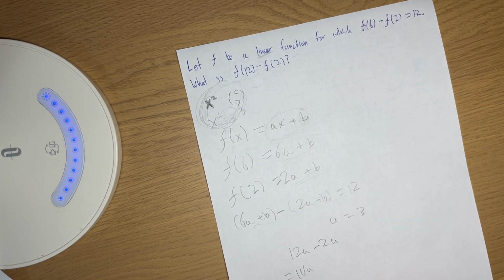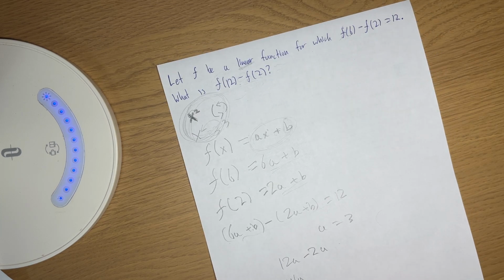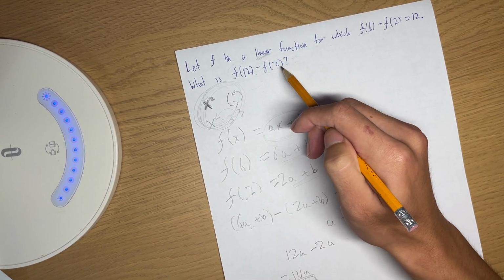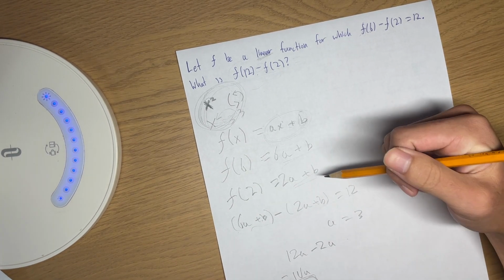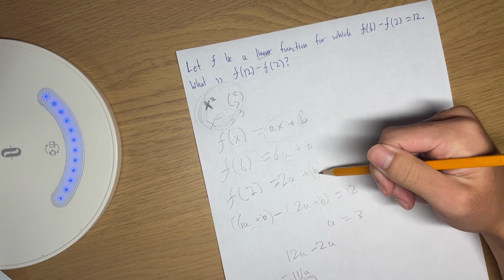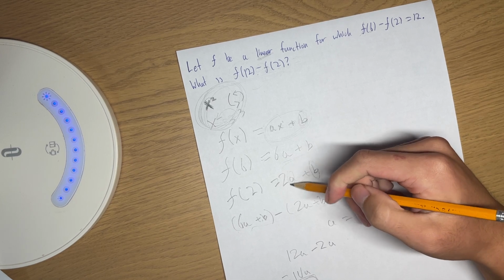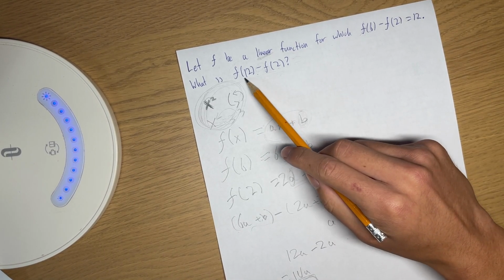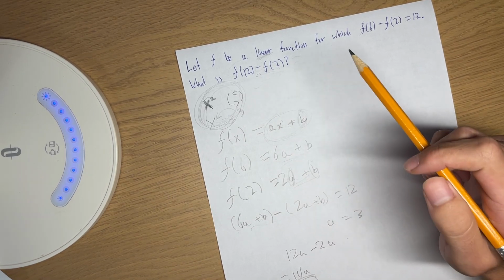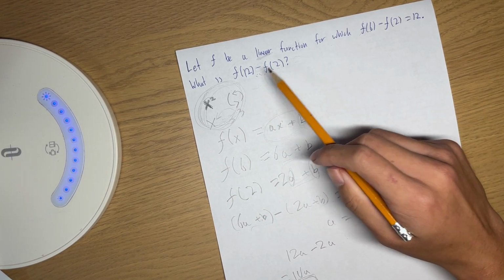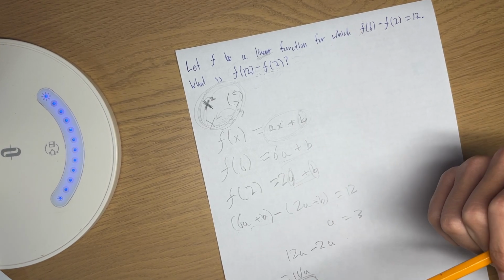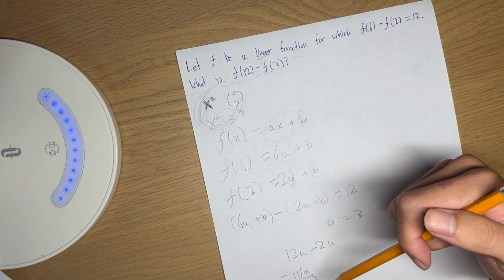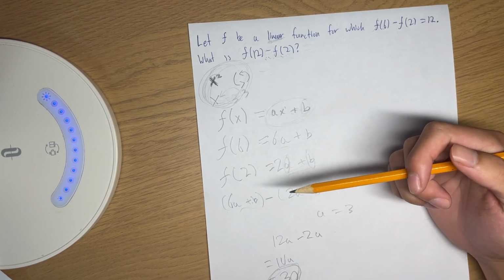And there we speed to the answer. f of 12 minus f of 2 equals 30. And note that we didn't even solve the equation. We're still blurry on this equation. But because they asked us this very specific question, we streamlined our way to the answer without even knowing the function, which is cool.